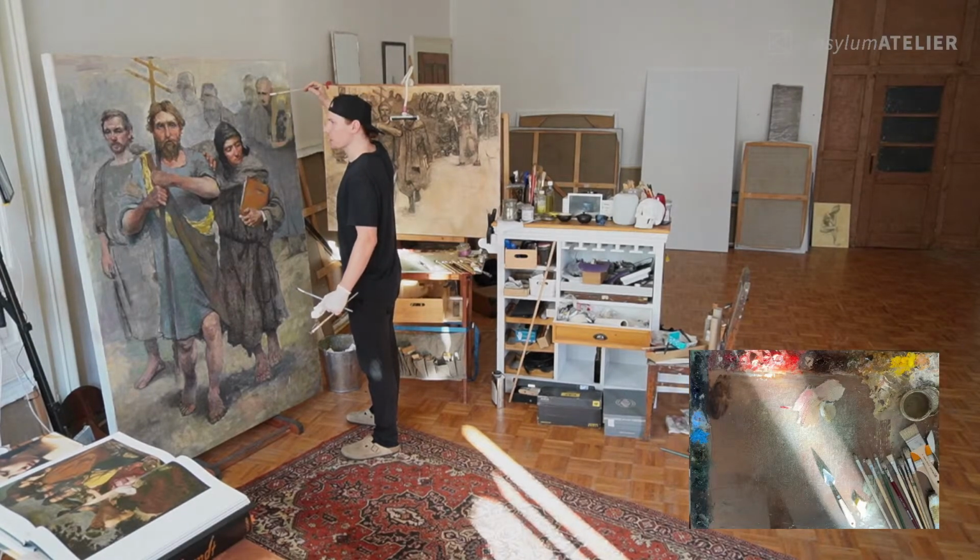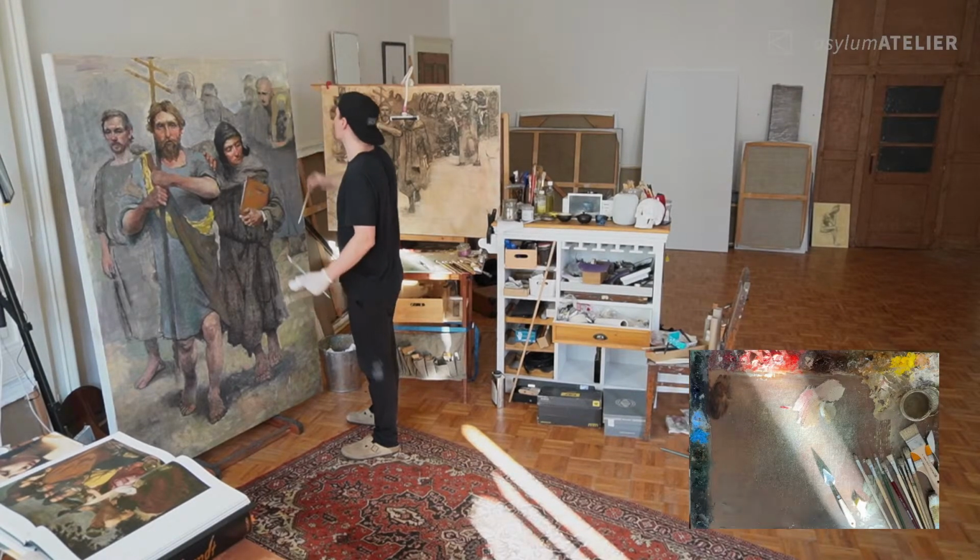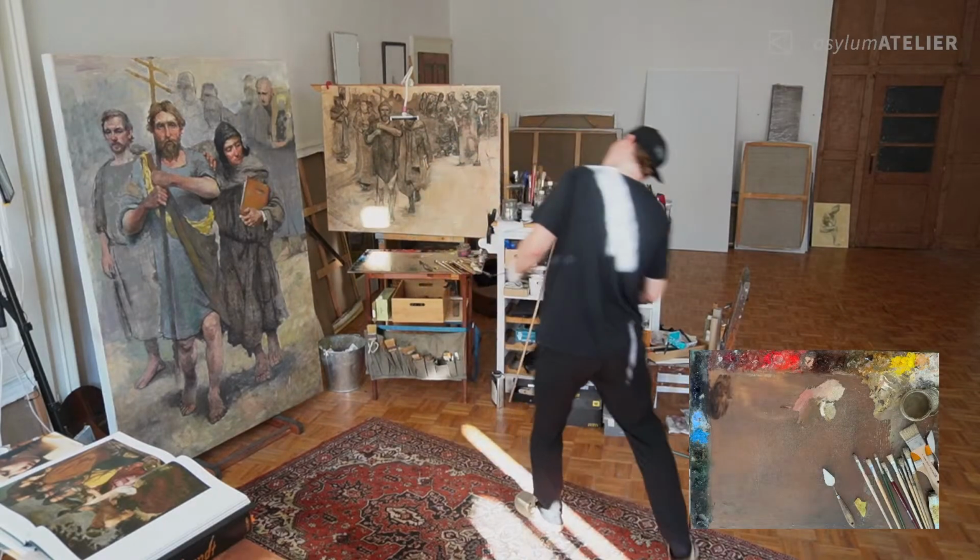How would I put this? It should be connected. That's what I'm trying to say.